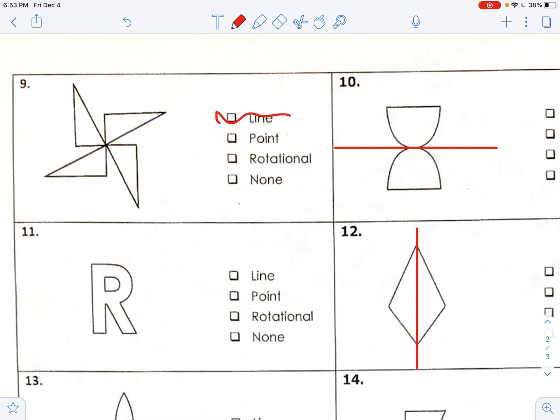We can talk about rotational symmetry in another video. These have no line symmetry, but maybe they have point or rotational symmetry. We'll have to talk about those in the other videos. Check out the rotational symmetry and the point symmetry videos to complete our symmetry lesson for this year.